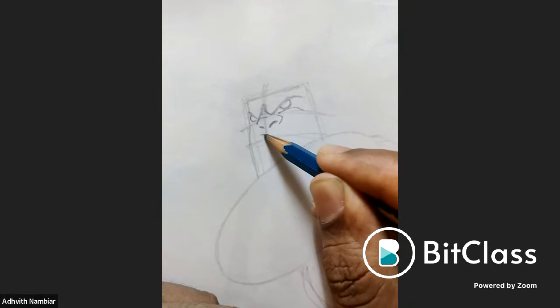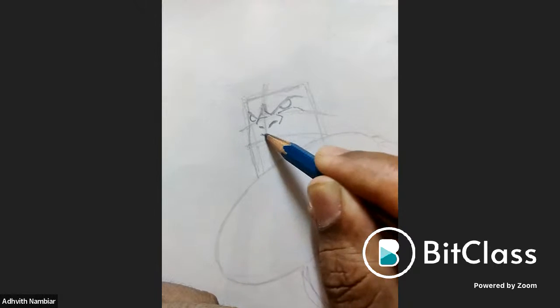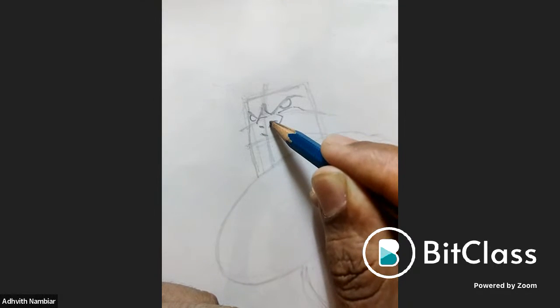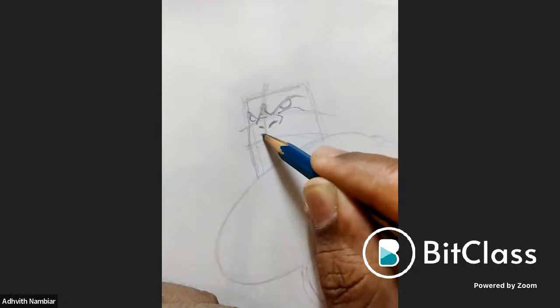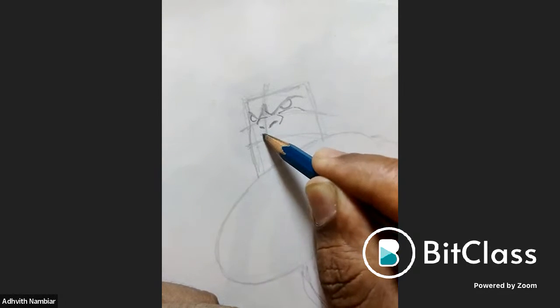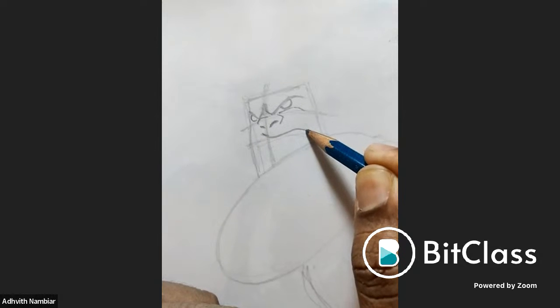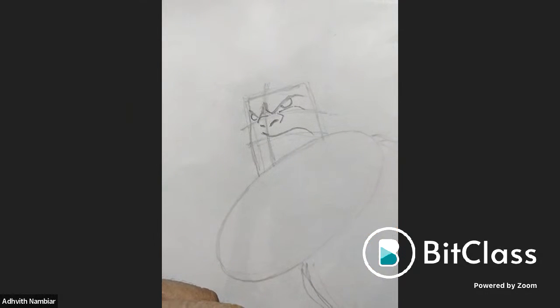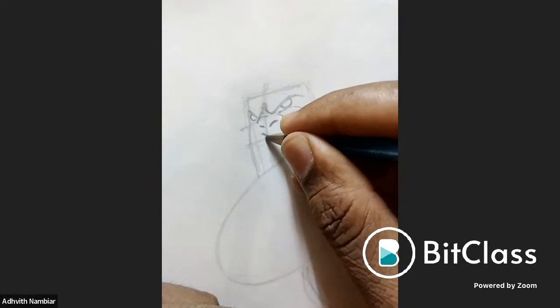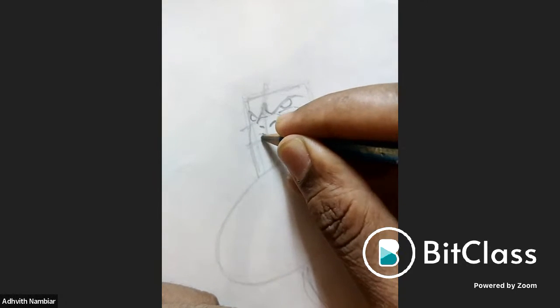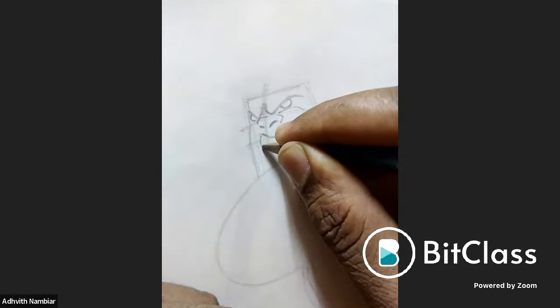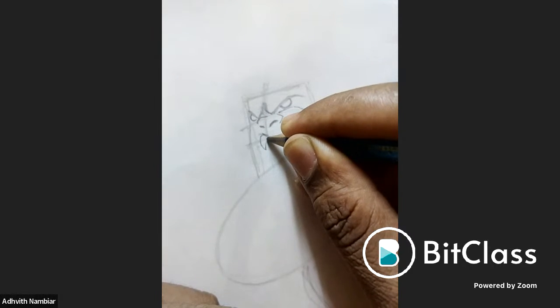Now the nose is here, so I'll do the mouth somewhere over here. Since we pulled the nose up so high, right? We'll just do the mouth somewhere over here itself. Something like this. Now, inside this mouth, we're going to make a lot of teeth. So let's start making some teeth.